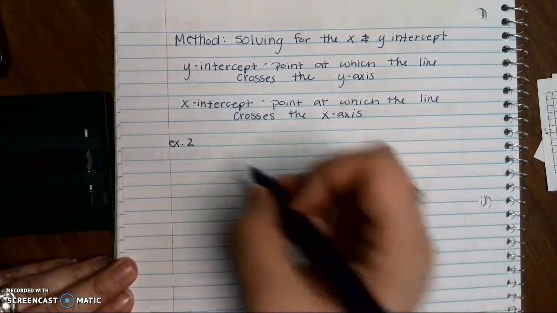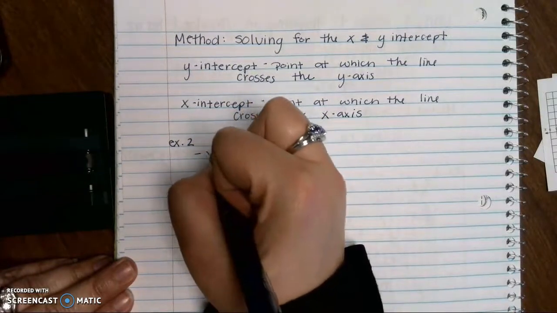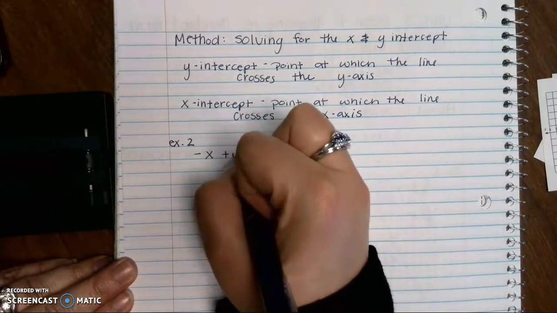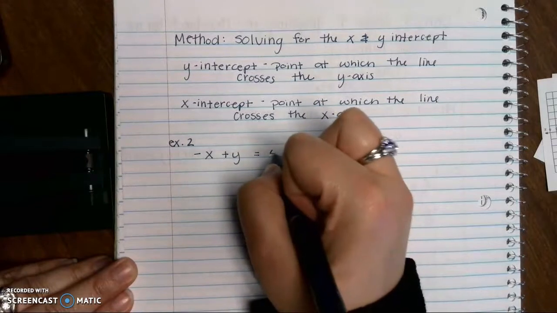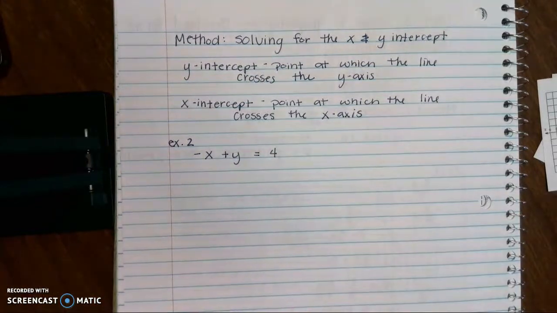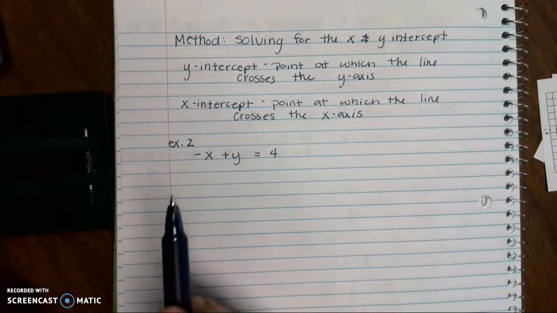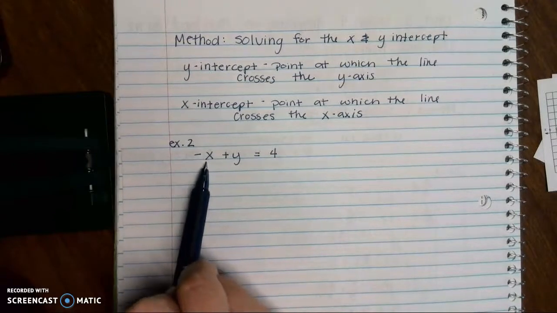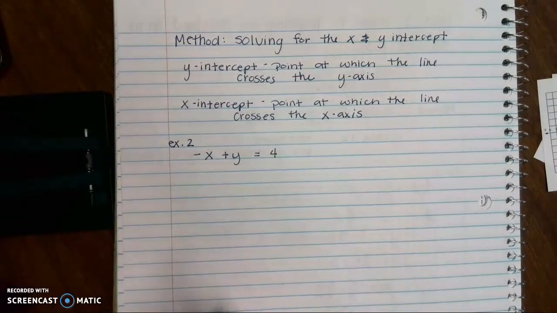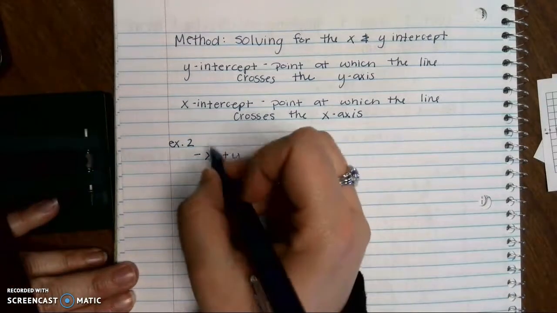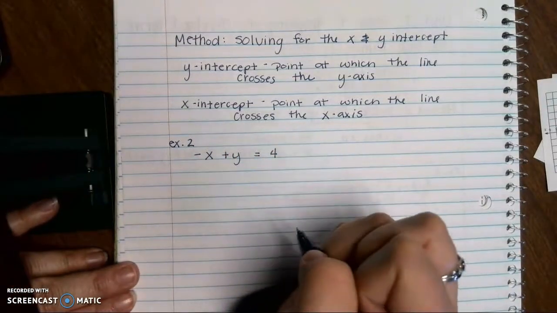Example 2 says negative x plus y is equal to 4. In order to find my y-intercept, what I need to do is plug in a 0 for my x and then solve. So negative x plus y is equal to 4.